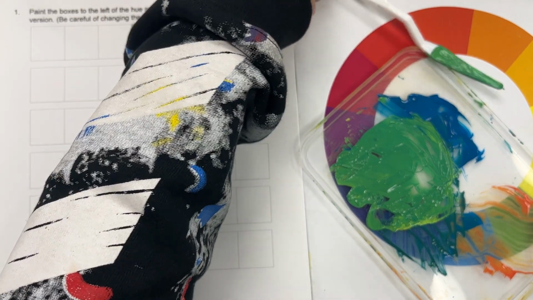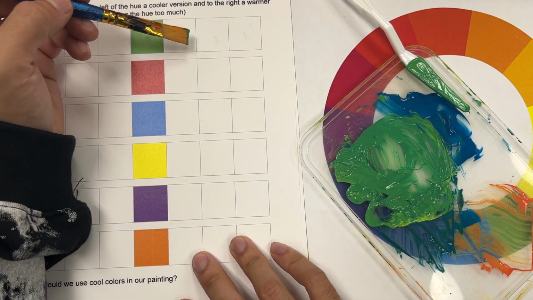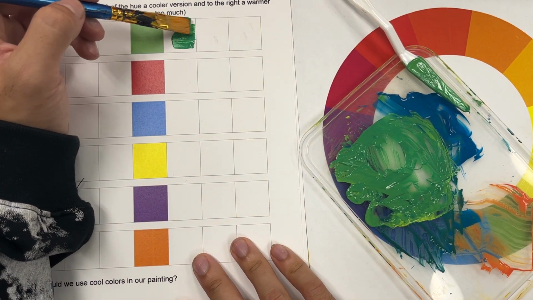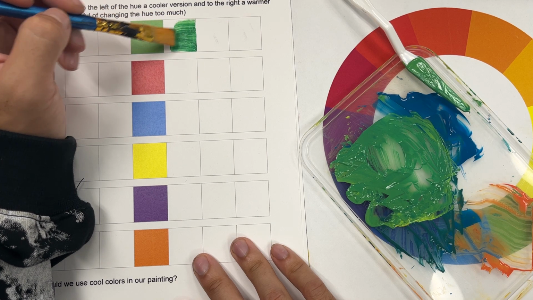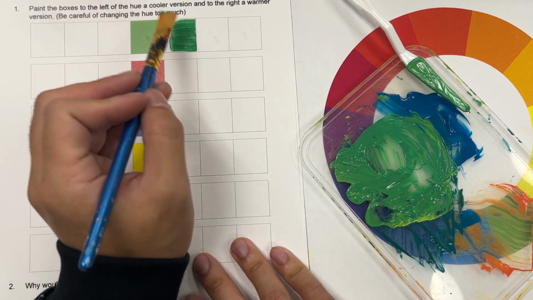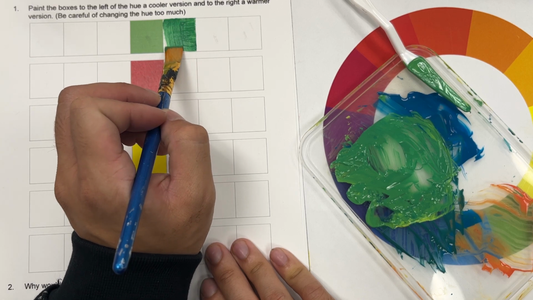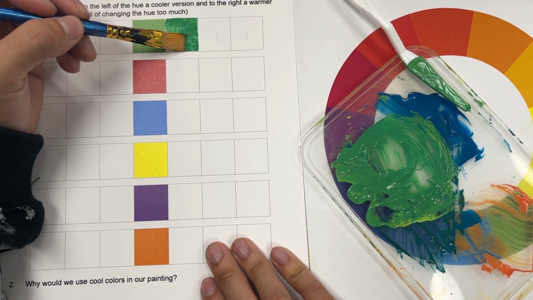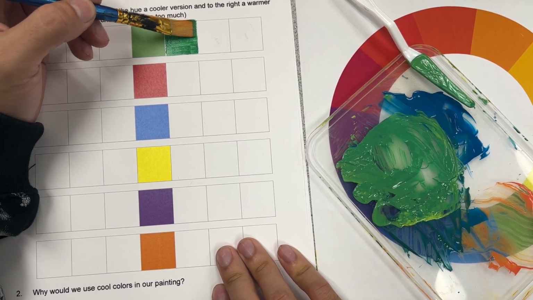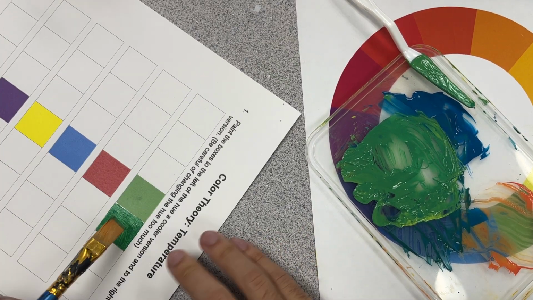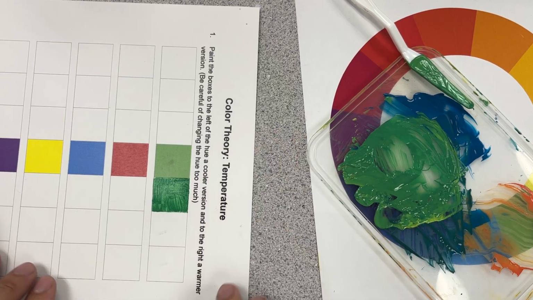All right, so I'm going to take my newly made color and paint it in. Notice it's slightly bluer and therefore it's colder, or cooler. All right, so there's my cooler green.